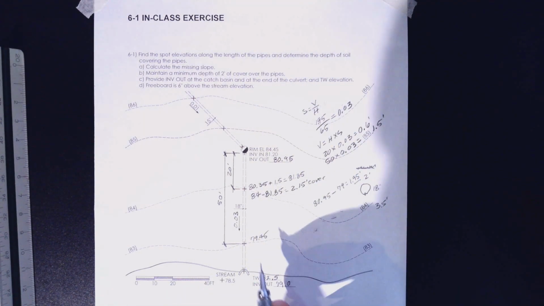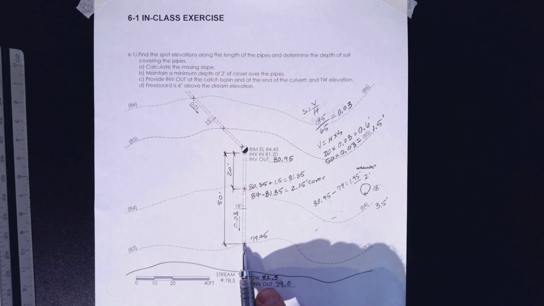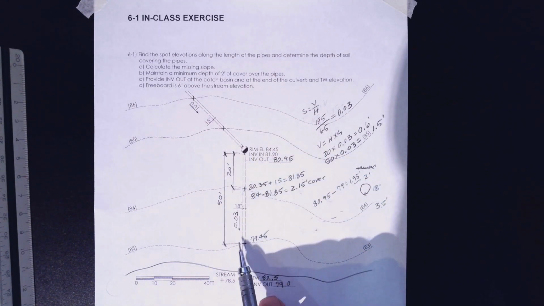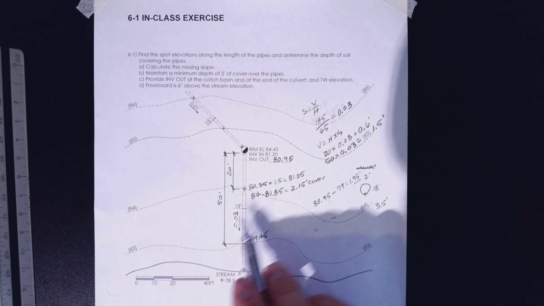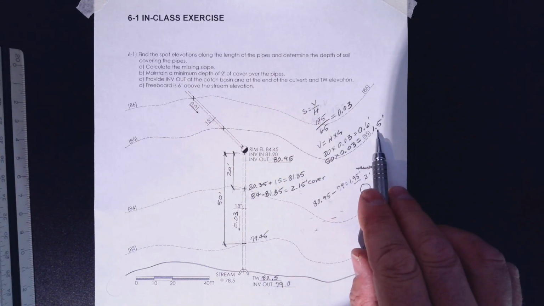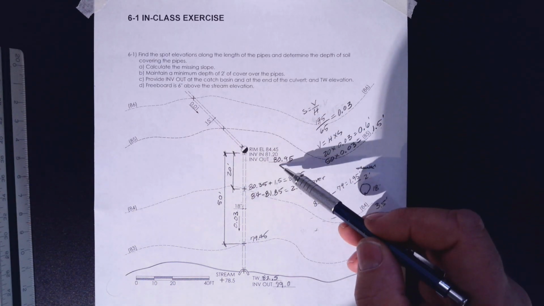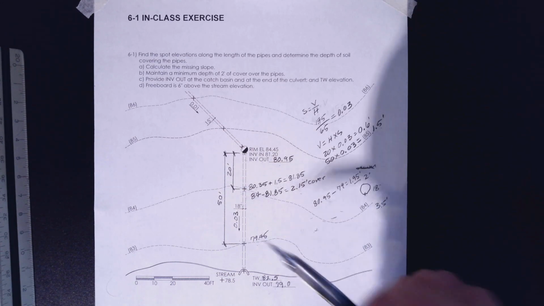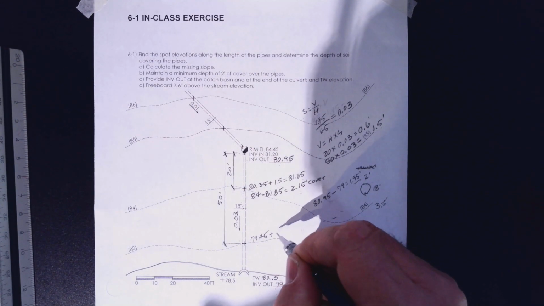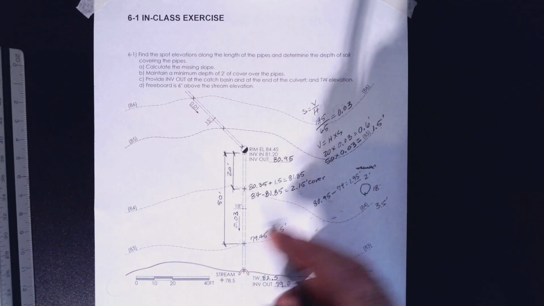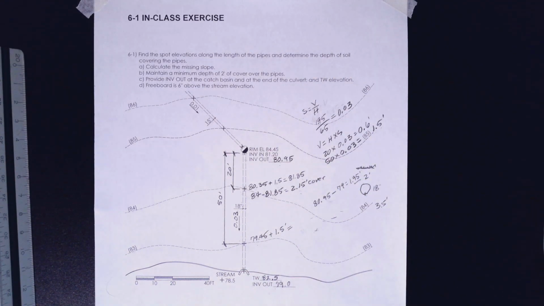So 79.45 is the bottom, the invert elevation of the pipe right here, because we took this distance times the slope, that gave us the vertical drop of 1.5, so we just subtracted 1.5 from 80.95. We got 79.5. Now we just have to add 1.5 feet for the diameter of the pipe. What's that give us?